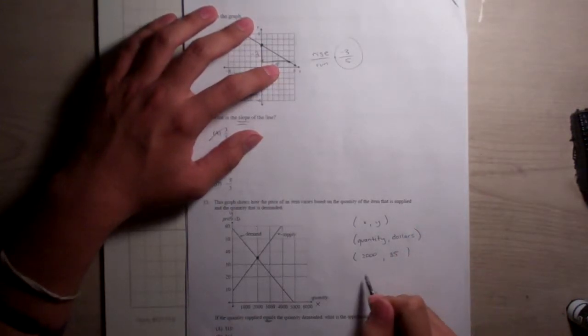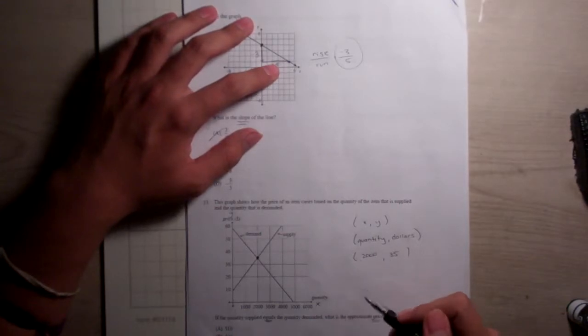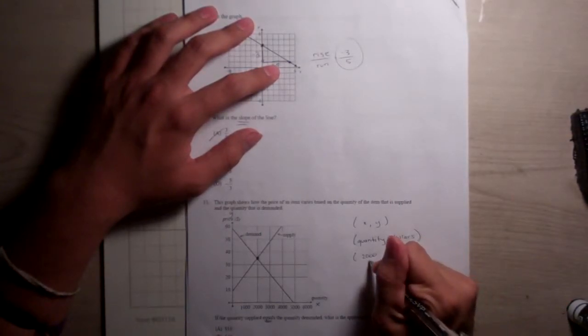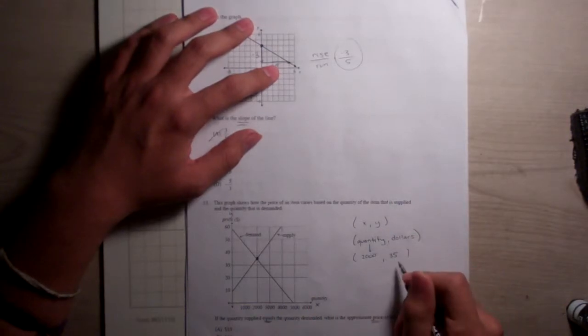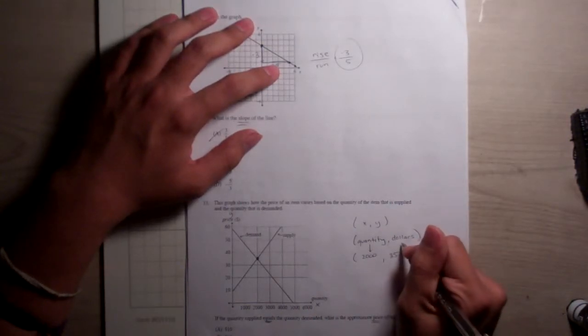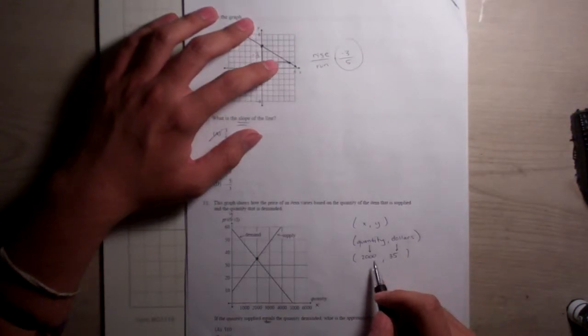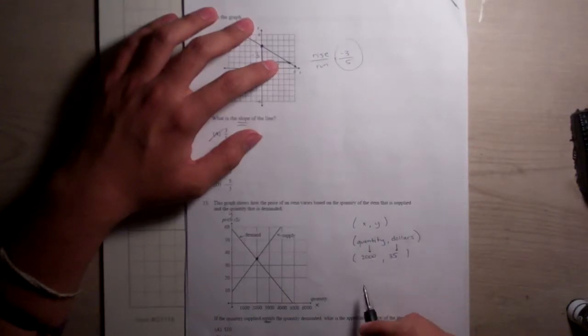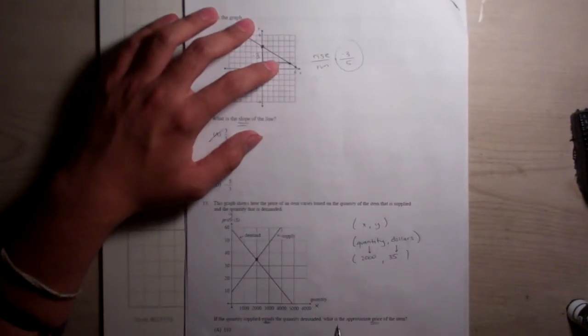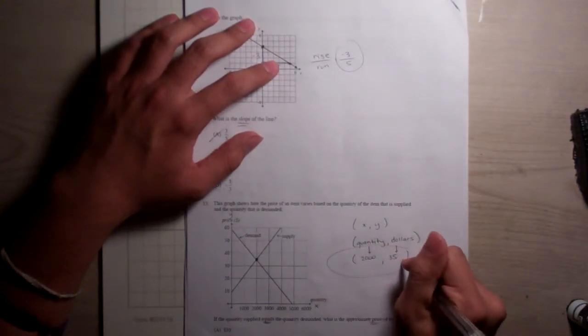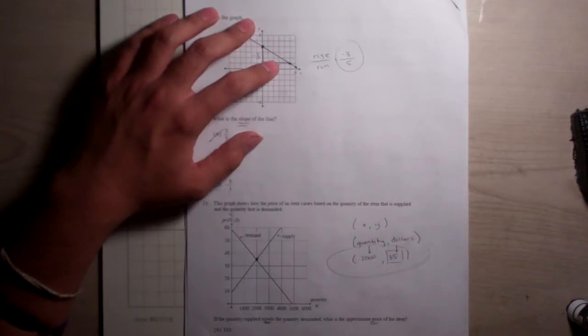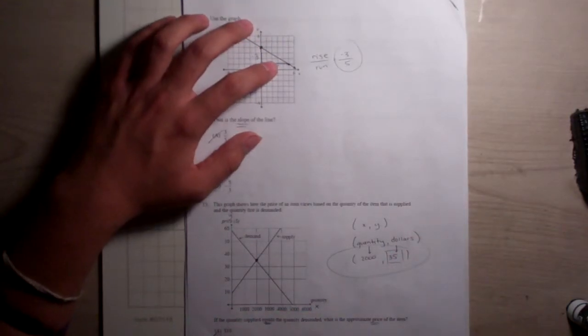Now, writing this coordinate is kind of setting up the problem. We can tell that 2,000 is our quantity. And 35, what does that represent? Well, it looks like that's going to be dollars. So what this says is if I buy 2,000 things, whatever they're selling, that's going to cost me $35. That's what this coordinate represents. Over here it says, what is the approximate price of the item? Well, we just found the price is 35. So our answer is B.